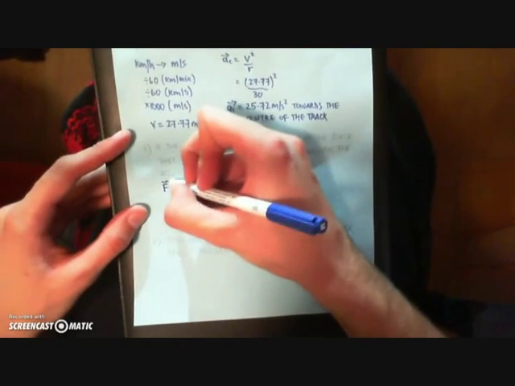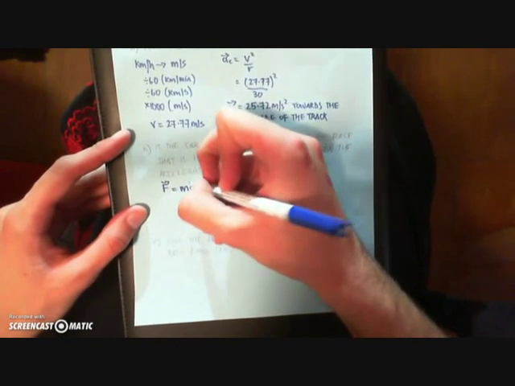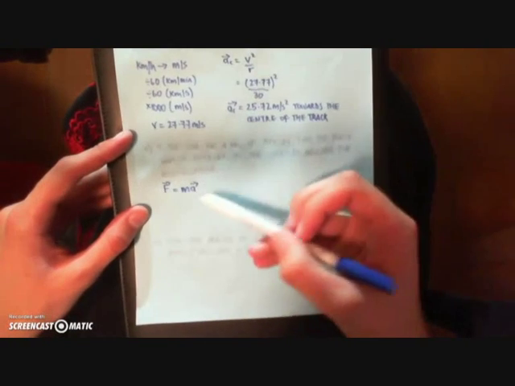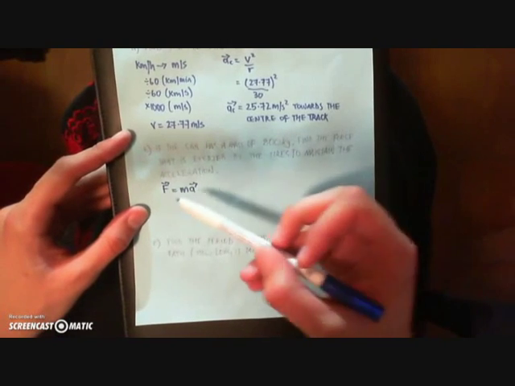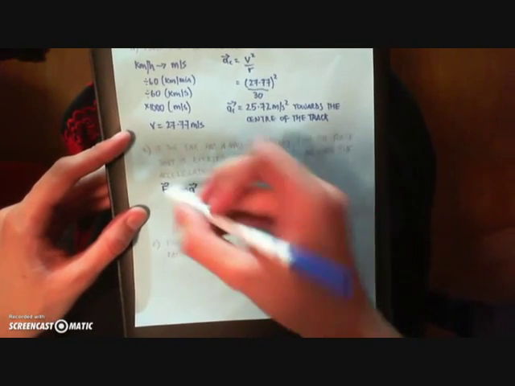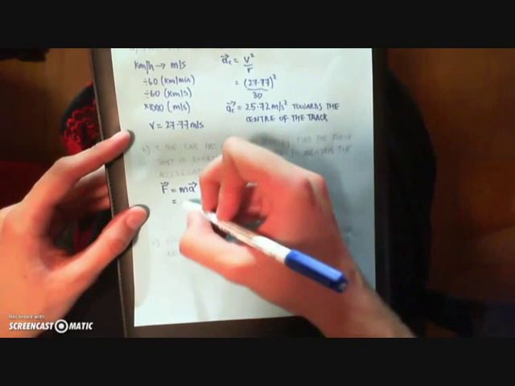So F equals ma. Now, we have just found a, and we know m given in this part B, so it's a matter of substituting the values.